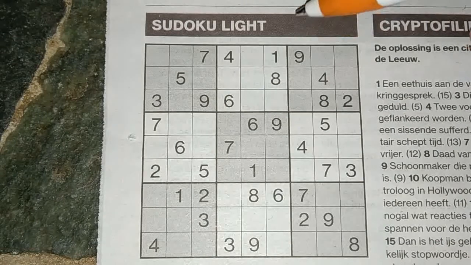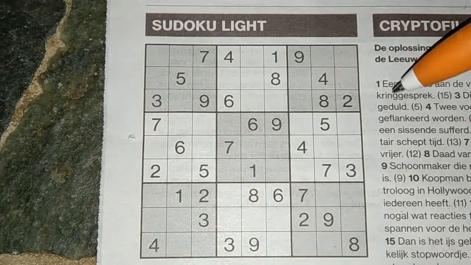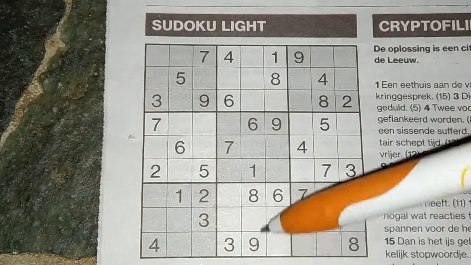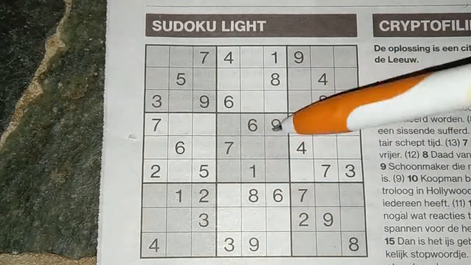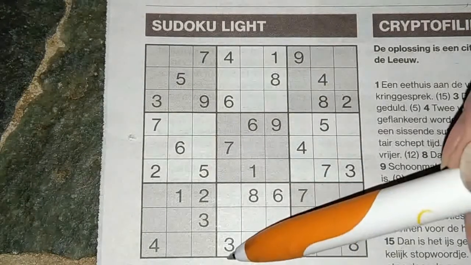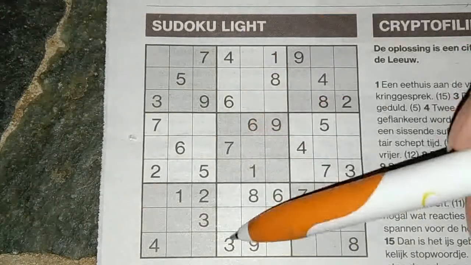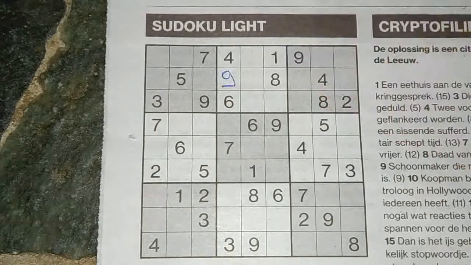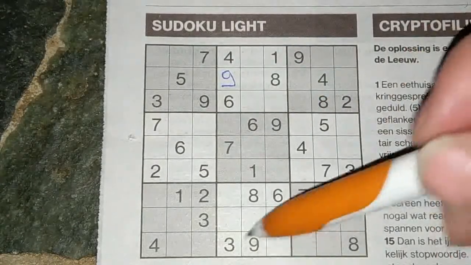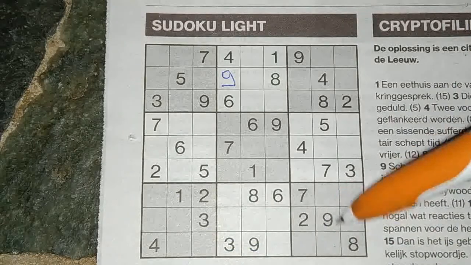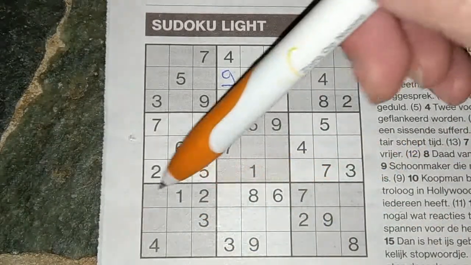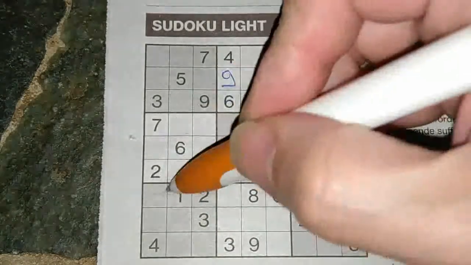Okay, I see a 9 in the middle column, a 9 in the column next. So in that column, the only place for a 9 should be here. A 9 in the last row, a 9 in the row above. So in this row, the only place for a 9 should be here.